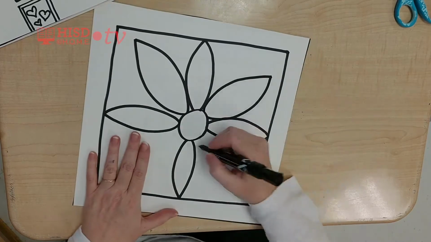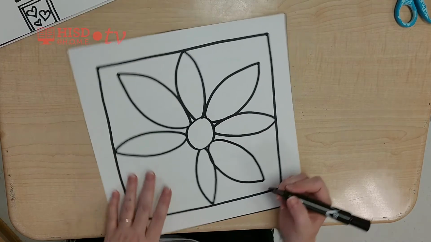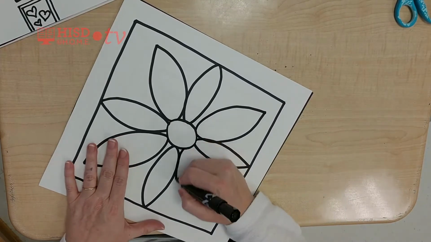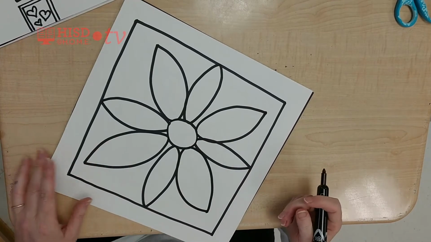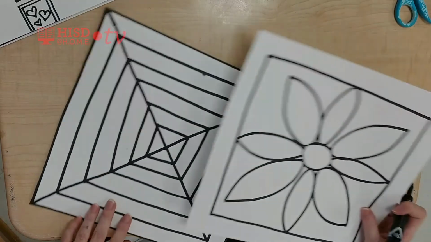I'm filling up all my squares with petals. How many petals will we have when we're finished? 1, 2, 3, 4, 5, 6, 7, 8. 8 petals.